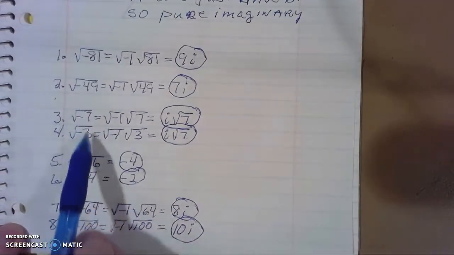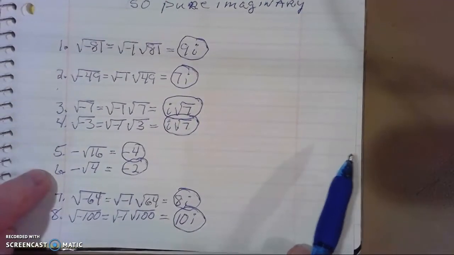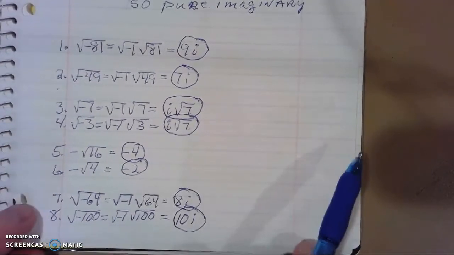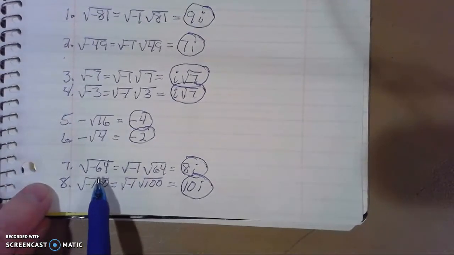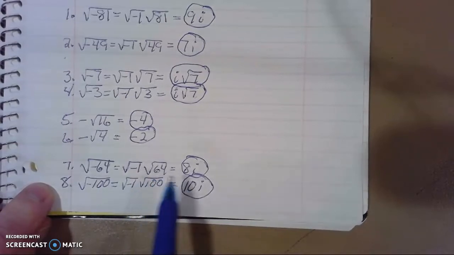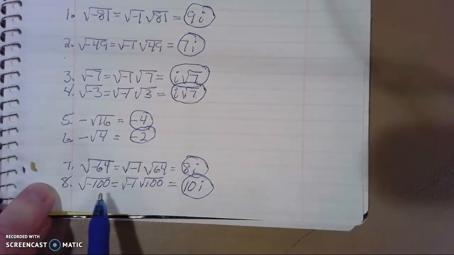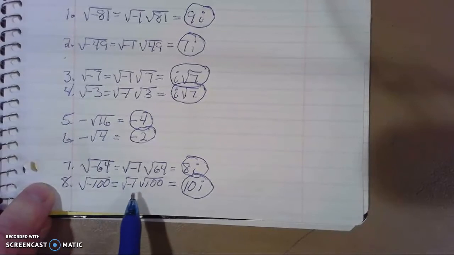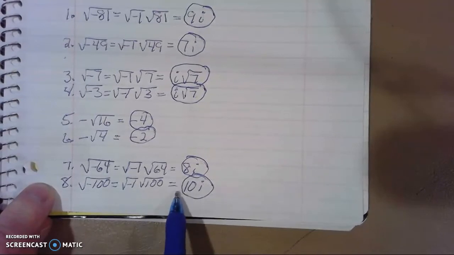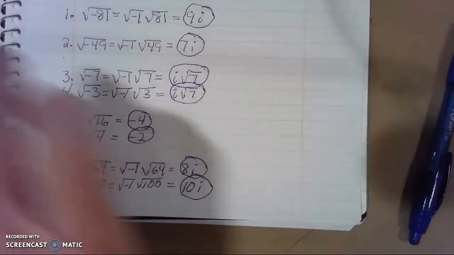Then make sure what we did up above only works when the negative is inside the radical. 5 and 6, the negative's not inside, so it's just normal work: negative 4, negative 2. Number 7, square root of negative 64, the negative's inside, so square root of negative 1 and square root of 64. So i, and square root of 64 is 8. Same way here, square root of negative 100, square root of negative 1 and square root of 100. So 10i. That concludes the videos for 10.2 through 10.3.